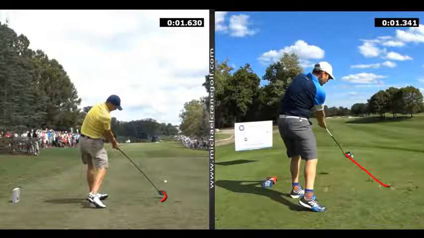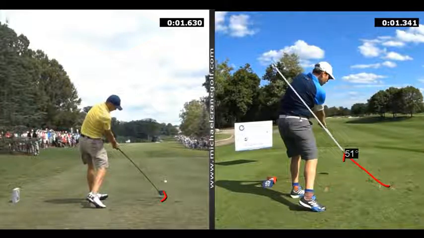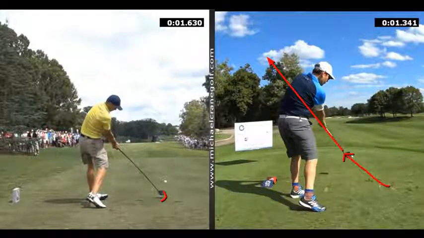So very simply put, if you square the club face up to this path, you would hit the ball solid, you would hit it in the direction that you're swinging, and also the direction you're aiming. So if you square the face to the red path, you'll hit the ball in that direction, and that's the same direction that you're aiming.